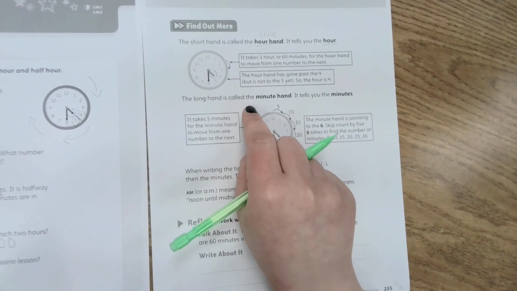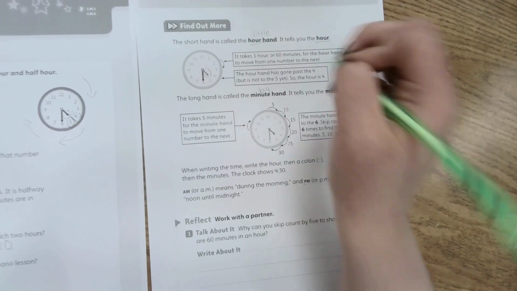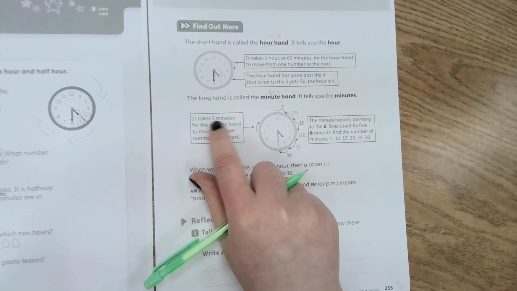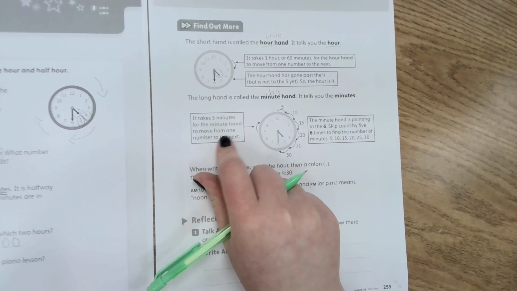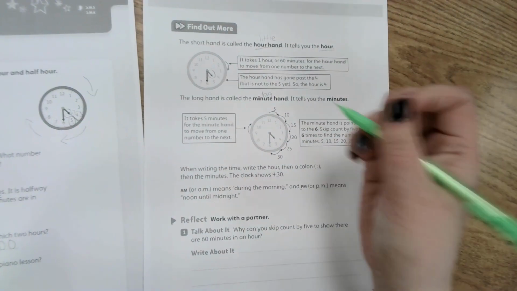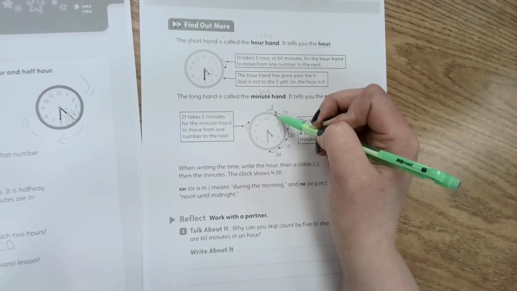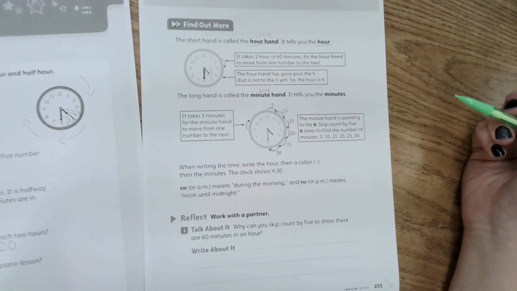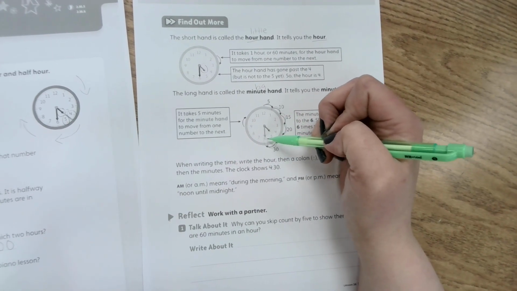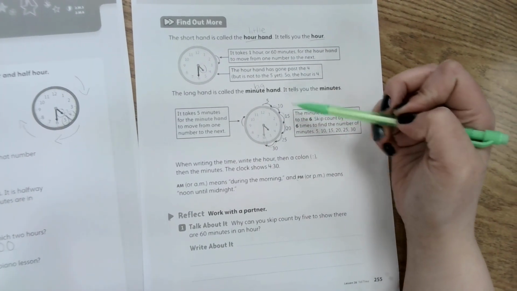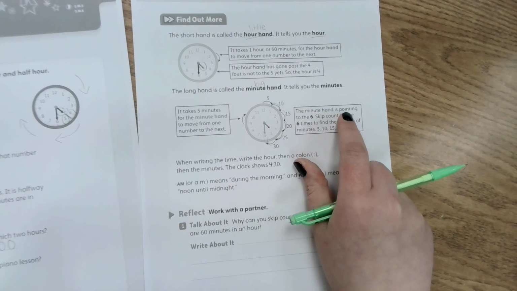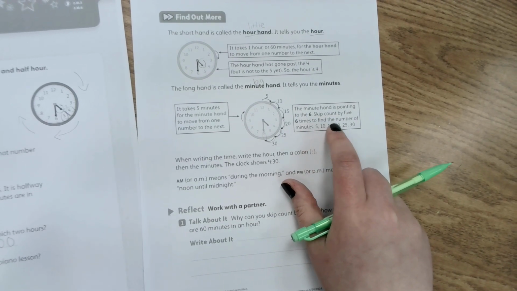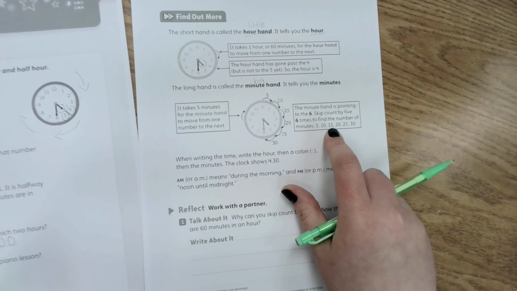The long hand is called the minute hand, the big hand. The big hand is called the minute hand. It tells you the minutes. It takes 5 minutes for the minute hand to move from one number to the next. So 5 minutes. That's because we count by 5. So 5, 10, 15, 20, 25, 30. That's why the 6 is 30. You count by 5s. Each number means 5 for minutes. That's why it's on the outside. The minute hand is pointing to the 6. Skip count by 5, 6 times to find the number of minutes. 5, 10, 15, 20, 25, 30.